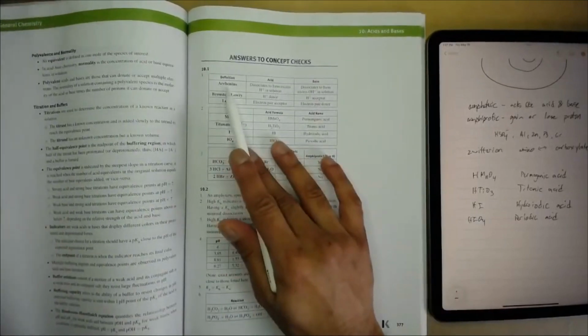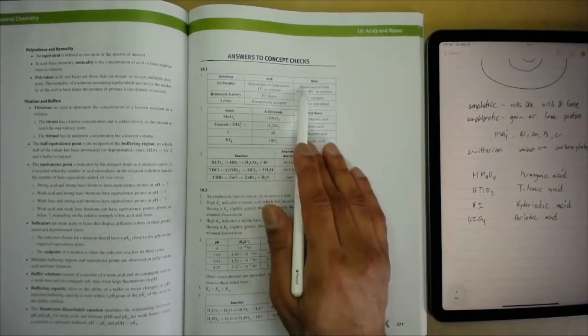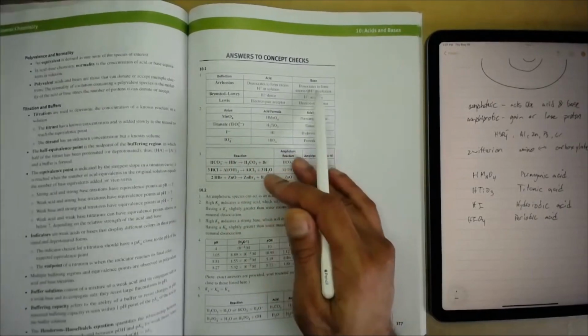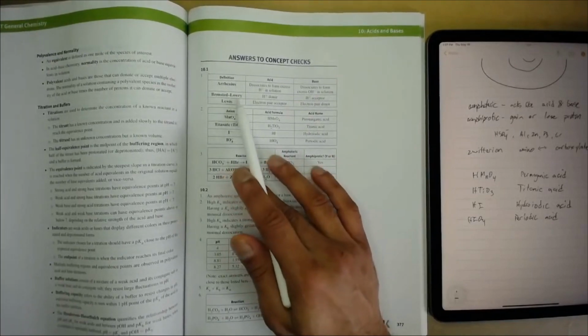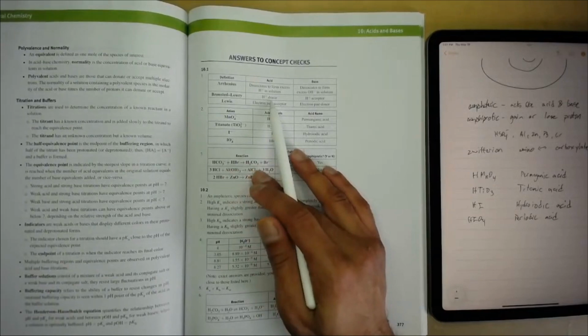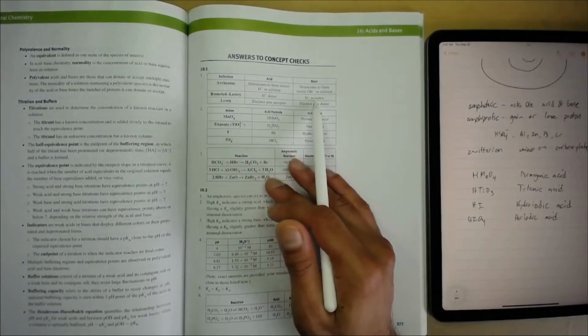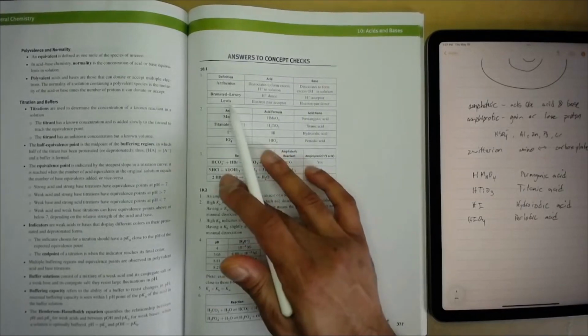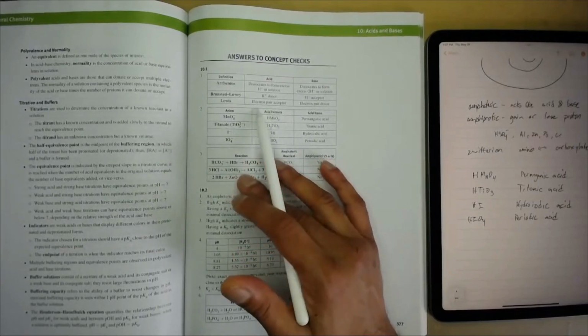Answers. An Arrhenius acid dissociates to form excess protons. An Arrhenius base dissociates to form excess hydroxide ions. A Bronsted-Lowry acid is a proton donor. A Bronsted-Lowry base is a proton acceptor. A Lewis acid is an electron acceptor, and a Lewis base is an electron donor.